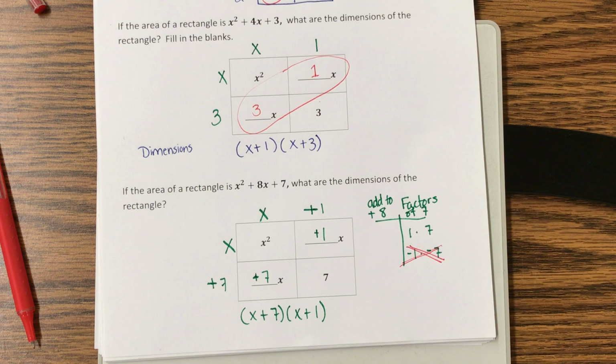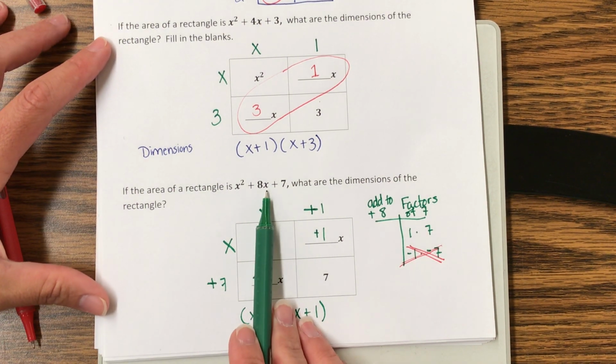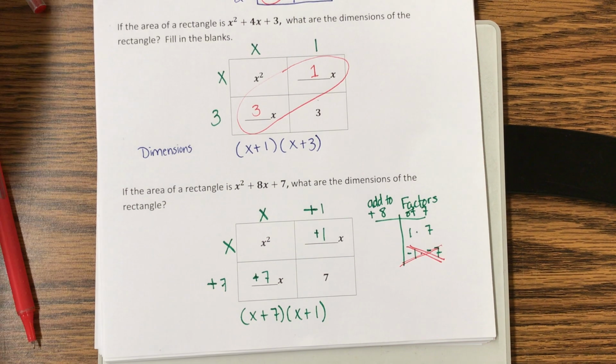So again, working the opposite direction: how do you find the dimensions when you're given the area? So let's take a look now at the next 4 examples. And as you progress in this, notice how it gets harder as you go.